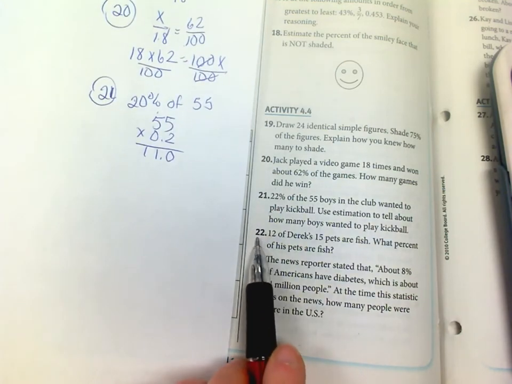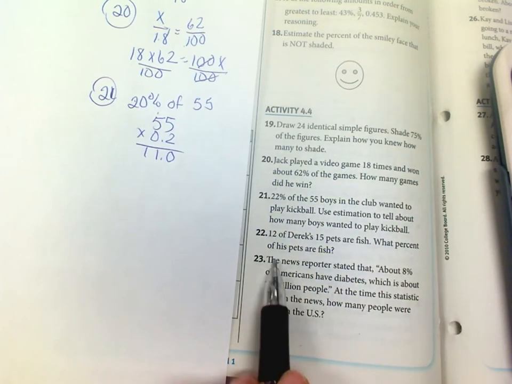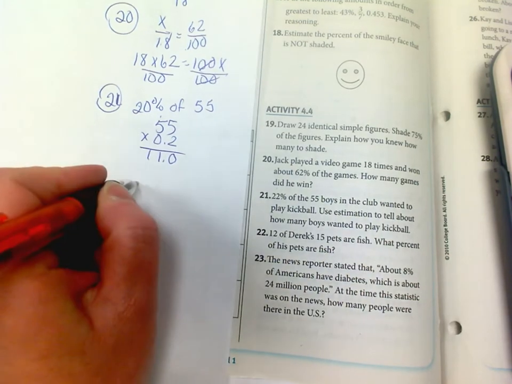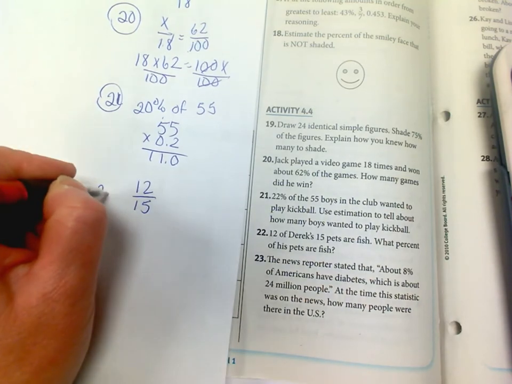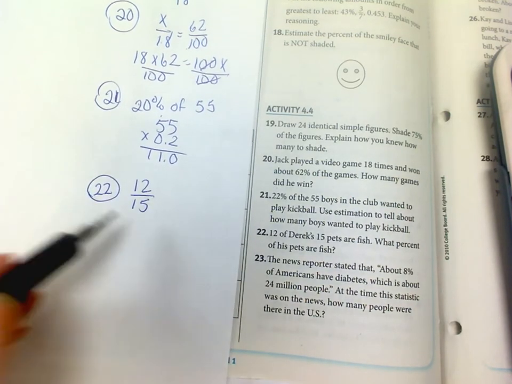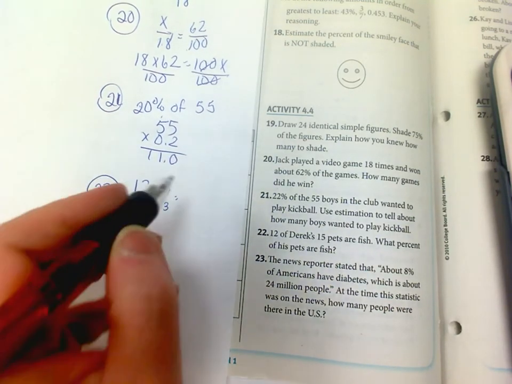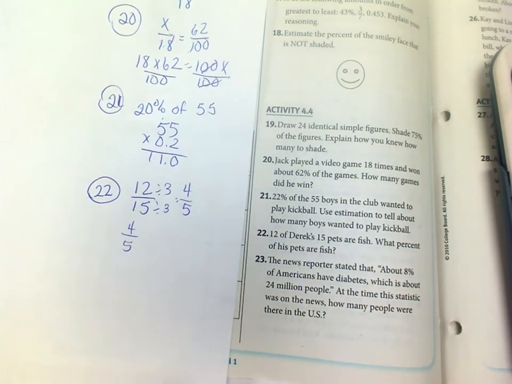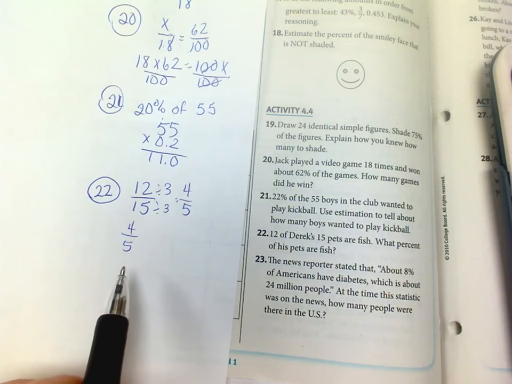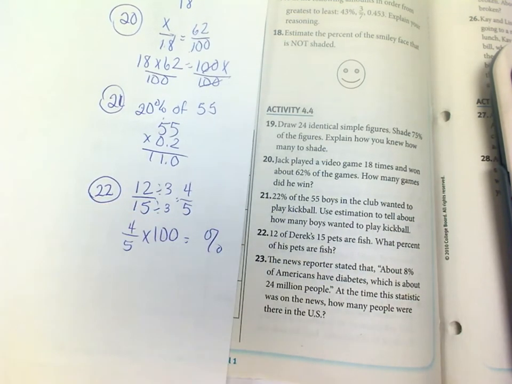Question 22, 12 of Derek's 15 pets are fish. What percent of his pets are fish? So you need to change 12/15 into a percent. I would reduce this fraction first. 3 goes into the top and the bottom. And then you need to figure out what percent 4/5 is. I told you that any decimal or any fraction, if you multiply it by 100, you'll get the percent.